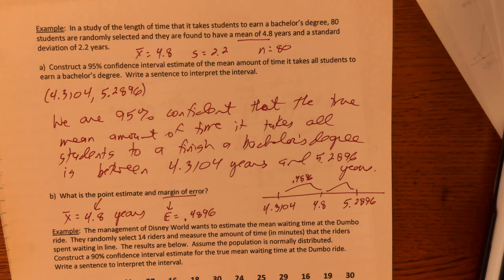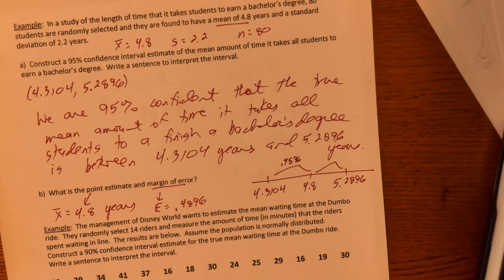And there are probably a lot of reasons for that. Compared to 20 or 30 years ago, more students are working while they're in school, I think. Sometimes students change their major and different things happen. So sometimes it takes them a little bit longer. I know it did for me.